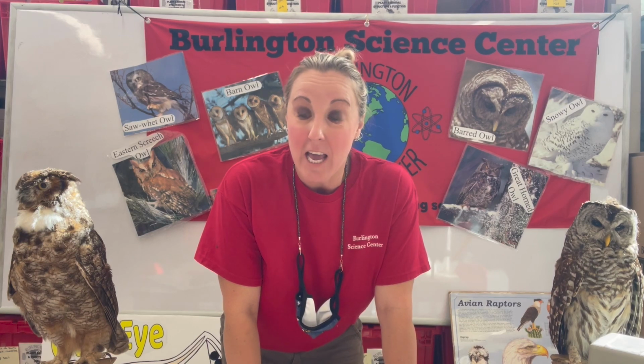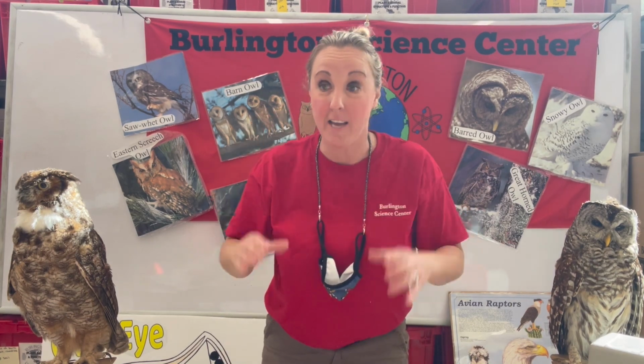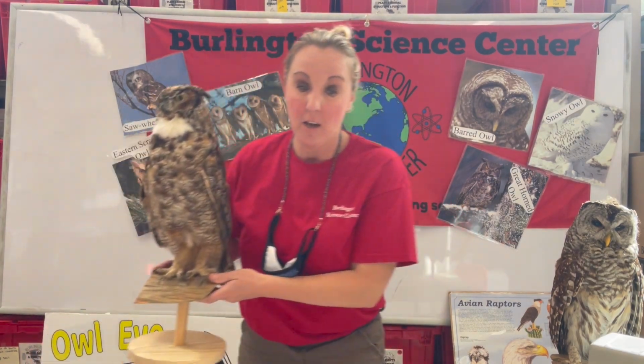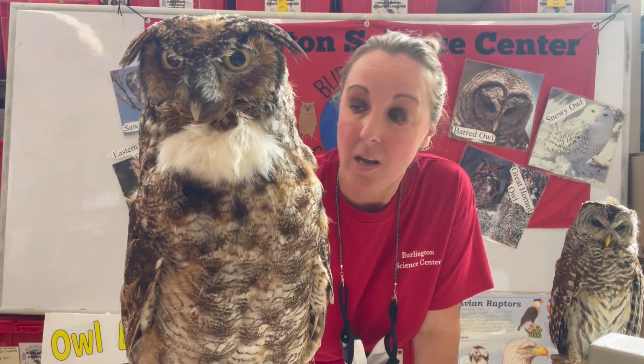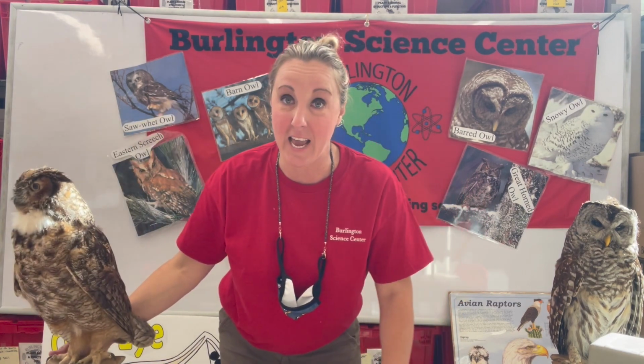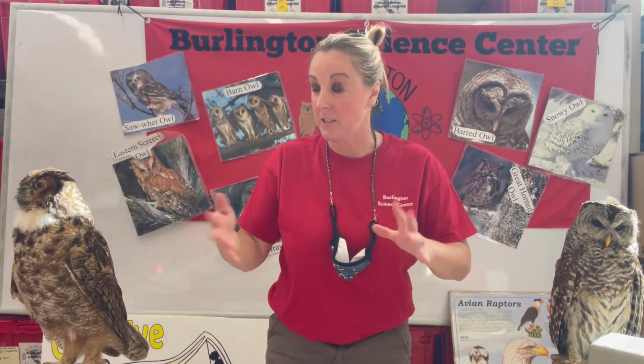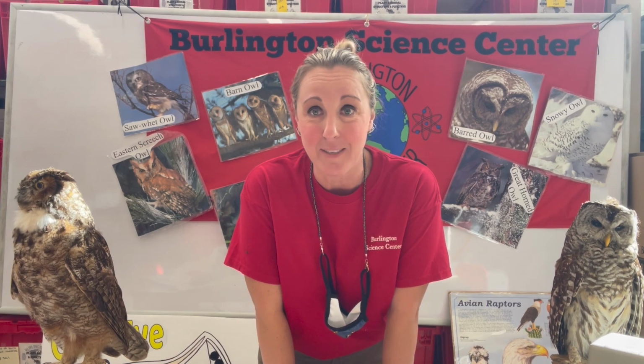And owls can see a lot better than we can in the dark, and those very large eyes and those special cells called rods allow them to do that. Now, owls can also see fine during the day. They can see just like we do, but they just have those extra special parts to help them see at night.